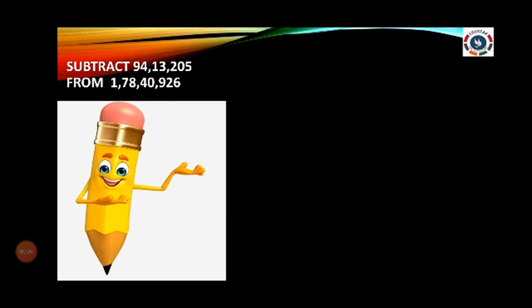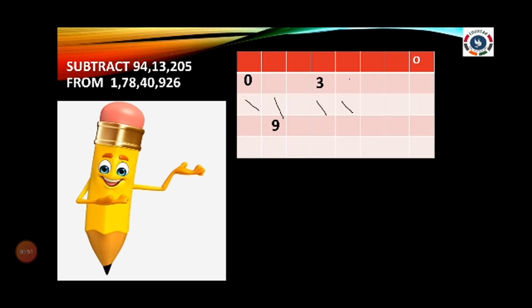Okay, so before that, now you tell me, two numbers are given. Which is the biggest one here? The 1 crore number is the biggest one. That is the second number, so the first number is the smaller one. Like that we want to arrange them. Before that, you have to fill the place value chart according to the Indian system. Now you see here: ones, tens, hundreds, thousands, 10,000s, lakhs, 10 lakhs, crores.